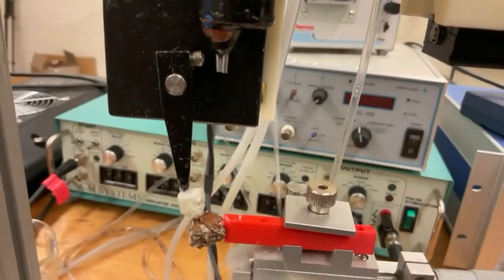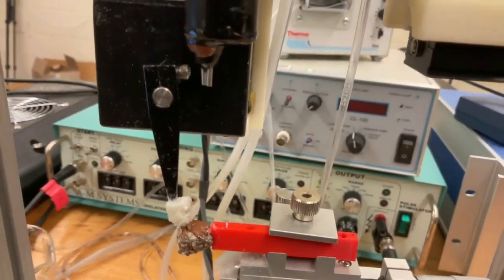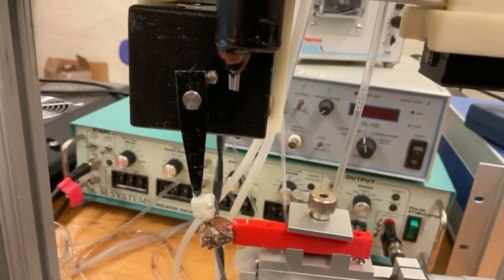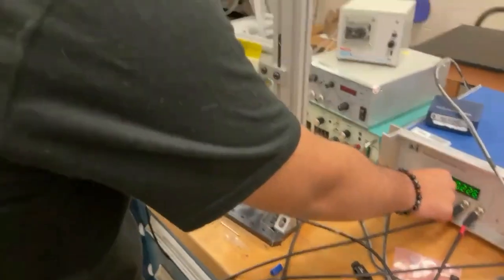And that'll be the resting length. And then we'll go 2% offset from that to get the operating length. And then we'll oscillate the muscle around that and measure a workloop. So I'm going to do that right now.